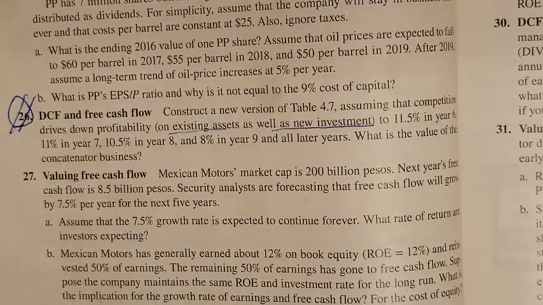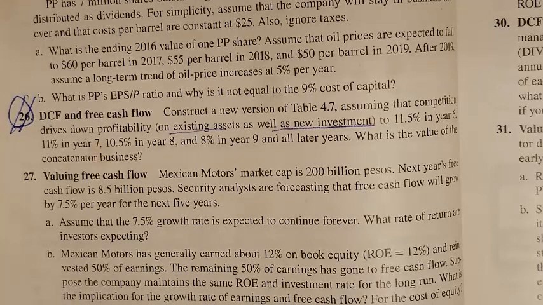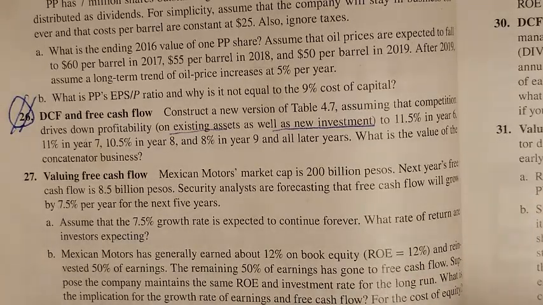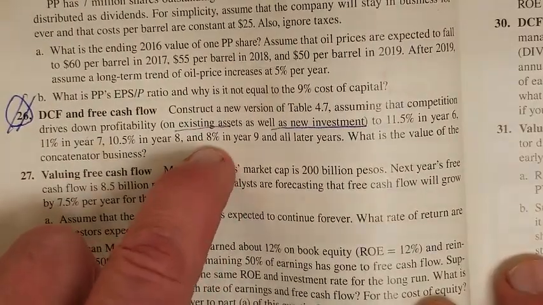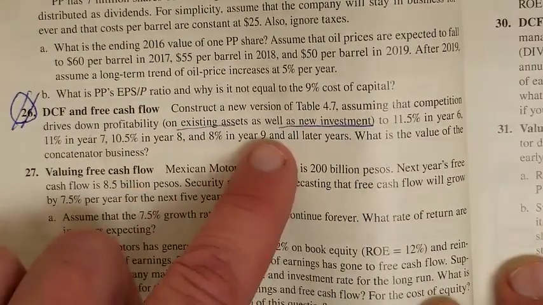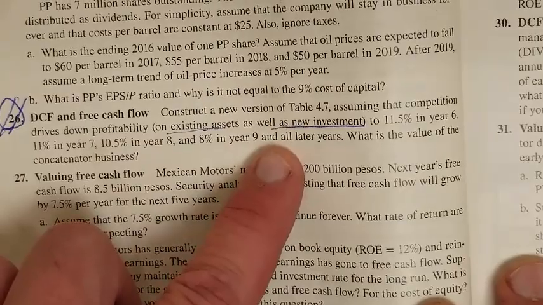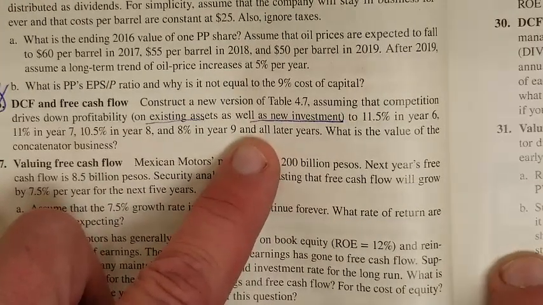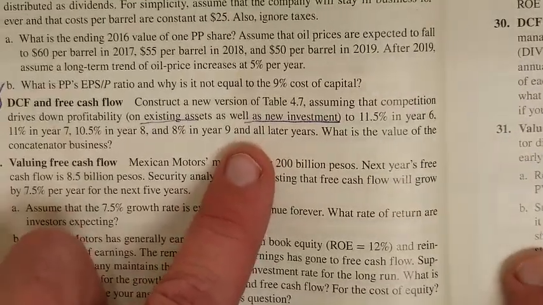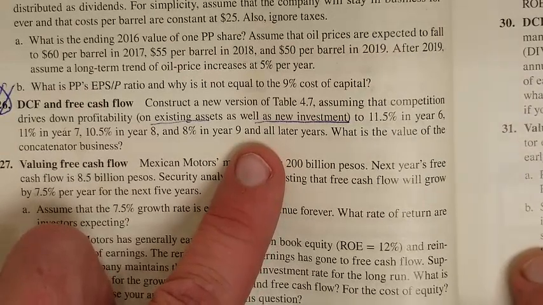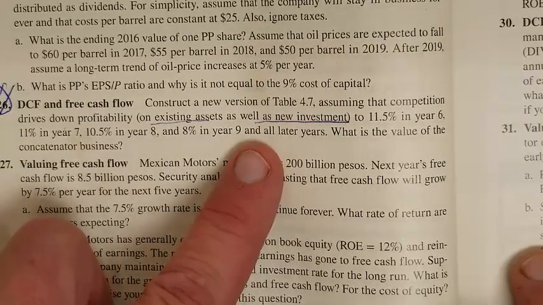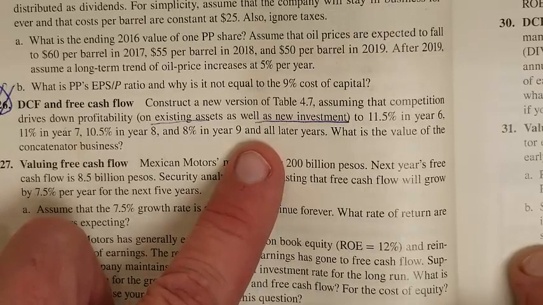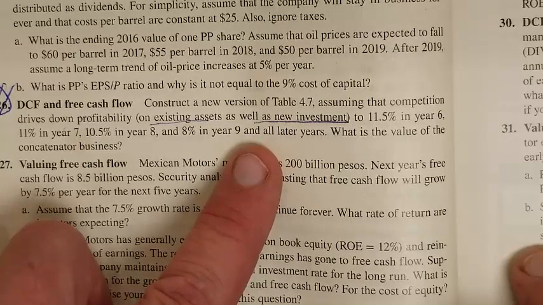These are just like the free cash flow is just like the dividend discount models, especially the 2-stage, where you have one as a constant stage, which would be this one, okay, where it settles down. And it says, what is the value of the concatenator business, okay?